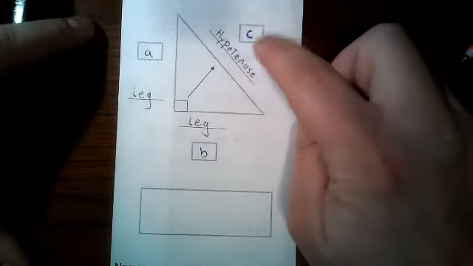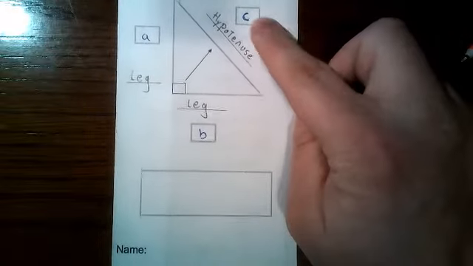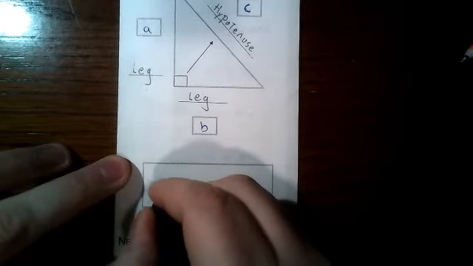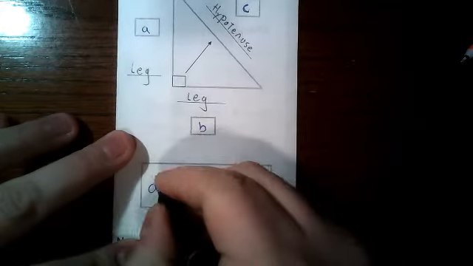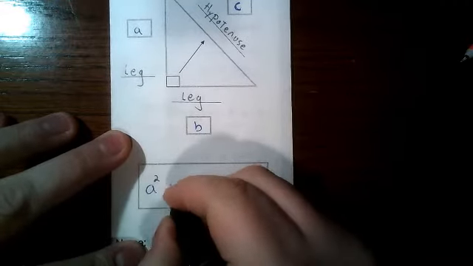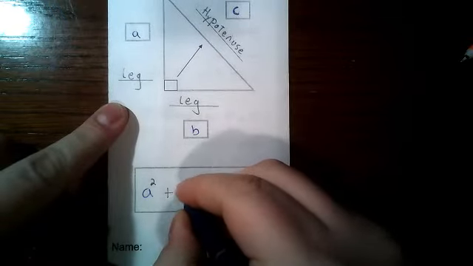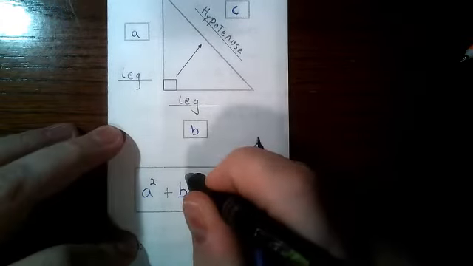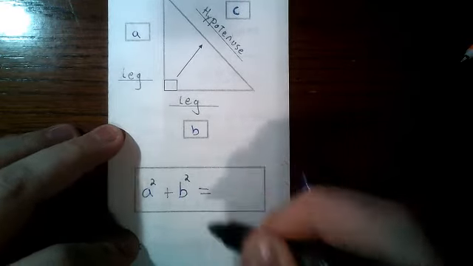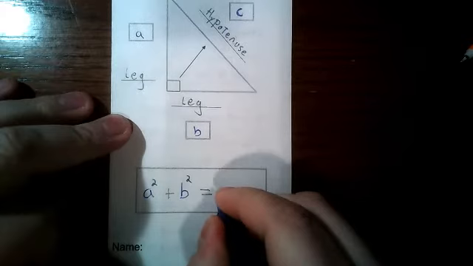Okay, so what they found out is that if you square A and then you square B, when you add those squares together, you should get the square of C. And how that looks in a problem is if we square both of these legs, A squared plus B squared, we should get C squared.